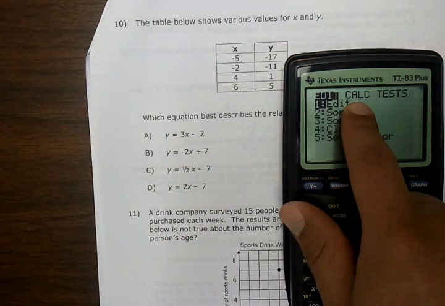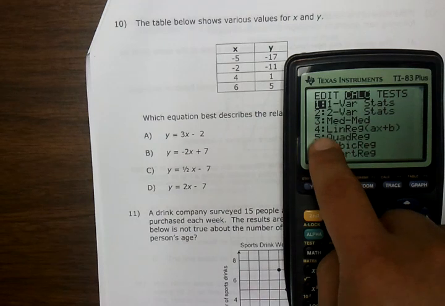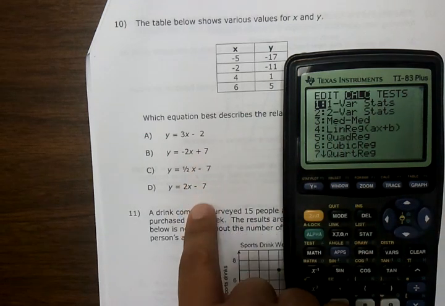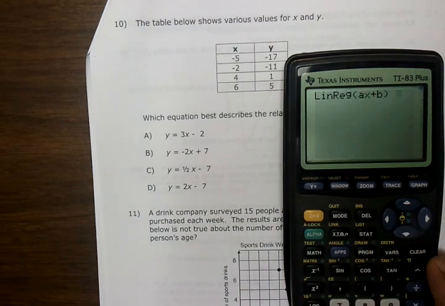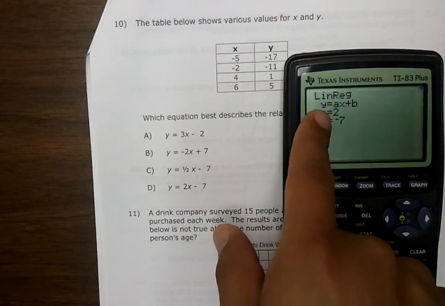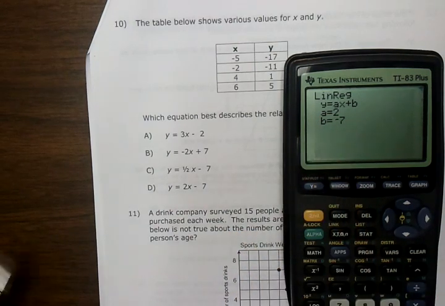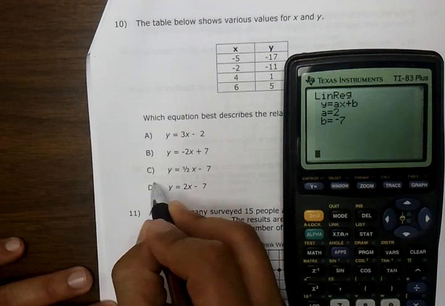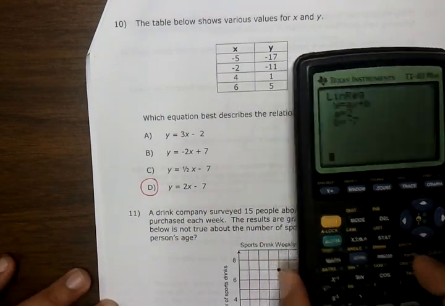Stat, see how it says calc here? You'll tab over to the right to get to this menu. And since these are all linear equations, you're going to be going to number 4, type in linear. Hit enter. Notice how it gives you y is equal to ax plus b. The a is 2 and the b is -7. So your answer on this one is D. And that's the easiest way to do it.